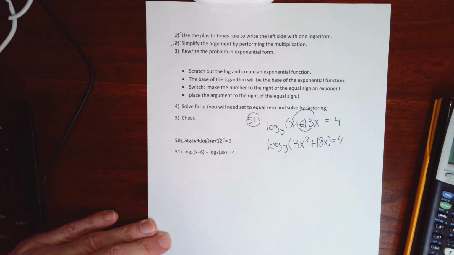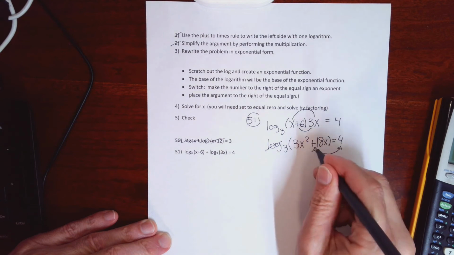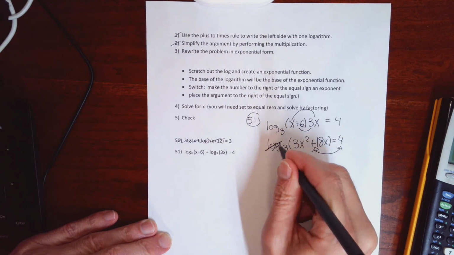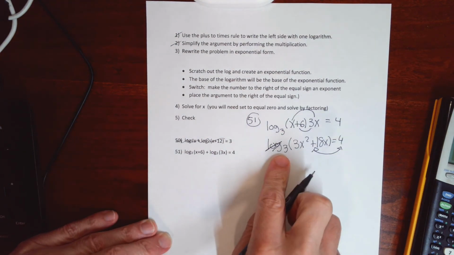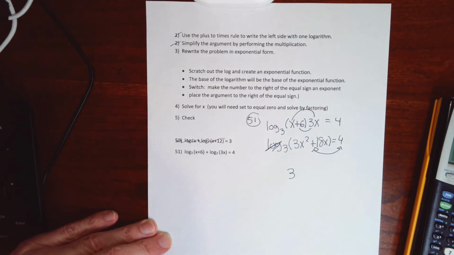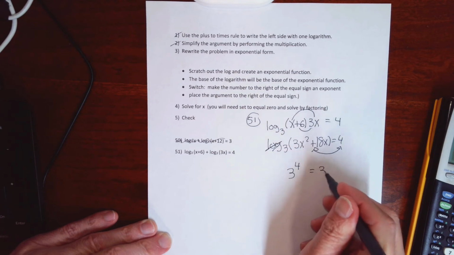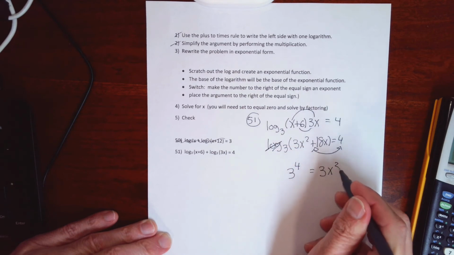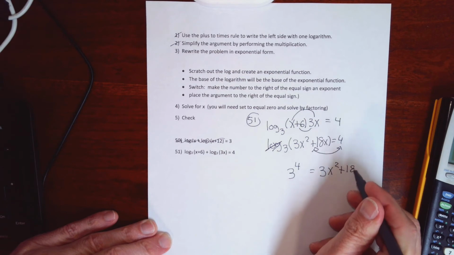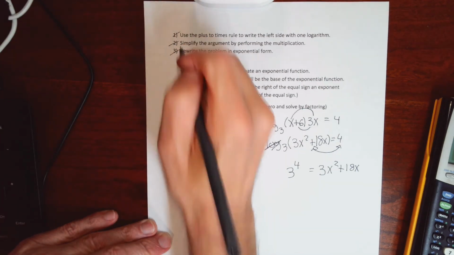Now I'm going to rewrite the problem in exponential form, and that's just scratching out the log and creating an exponential function. So I'm getting rid of the logarithm. I scratch out the log. The base of the logarithm becomes the base of the new exponential function. The 4 is going to be the exponent, and the 3x squared plus 18x is going to be free of the logarithm and be off to the right of the equal sign. So that's the end of step 3.